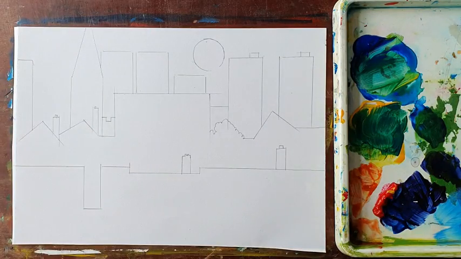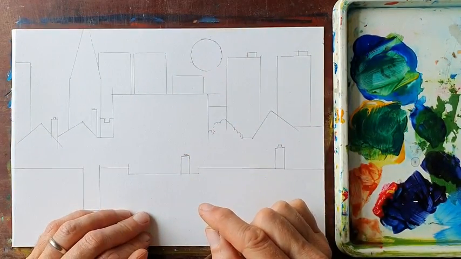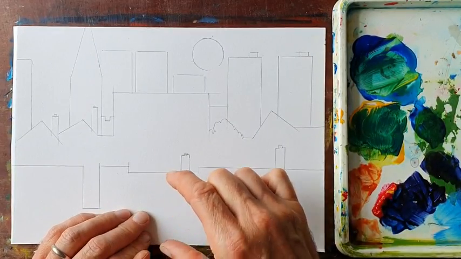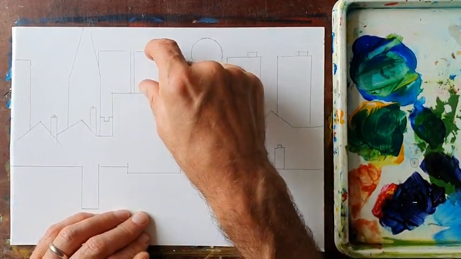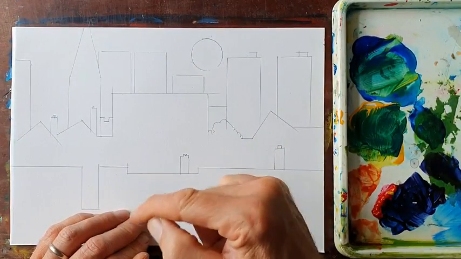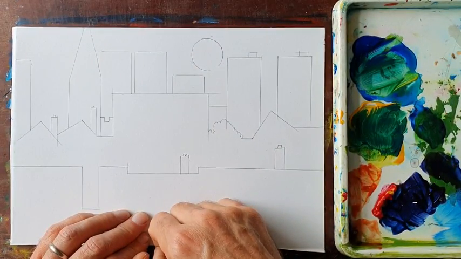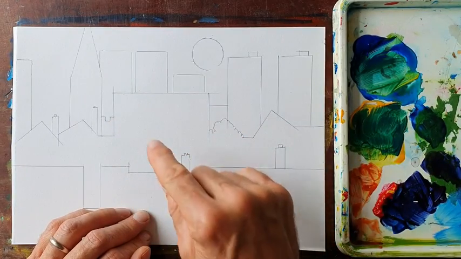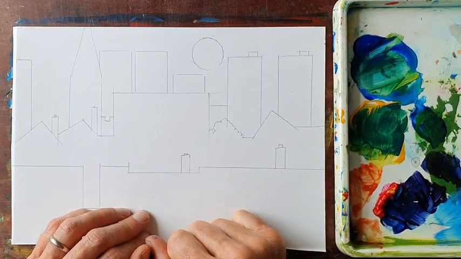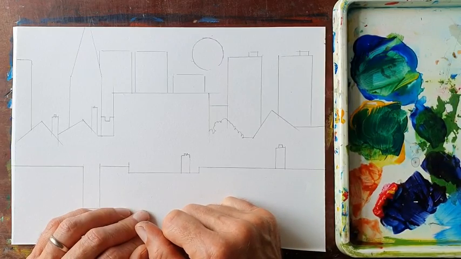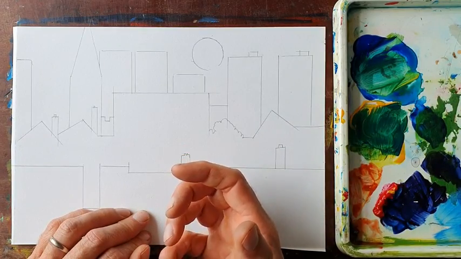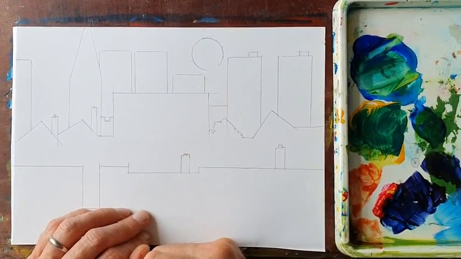And what we're going to do is we're going to mix greys, versions of grey, and we're going to fill in each layer of this town with the warmest greys at the front, the darkest and warmest greys at the front, and the coolest and lighter greys at the far away buildings. And the reason for that is that the further away things are, the cooler they tend to look, and bright, warm colours have a tendency to look like they're closer, yeah.